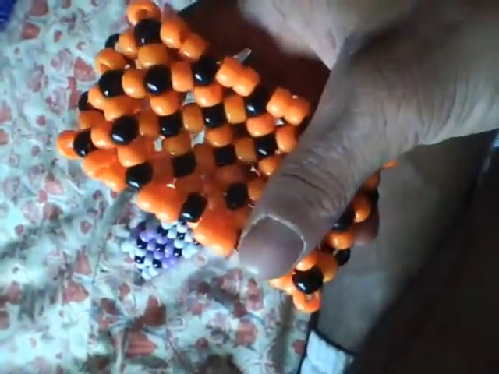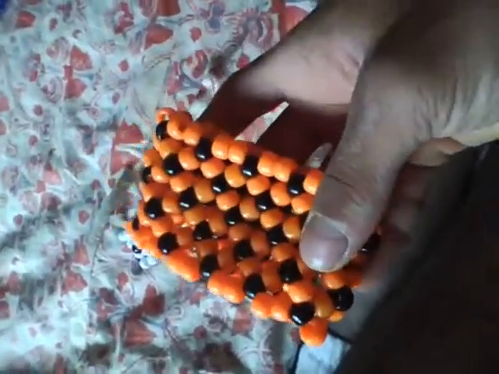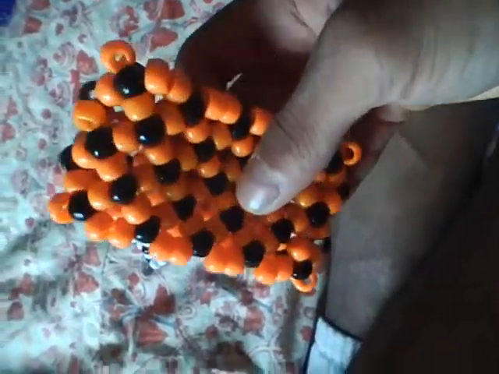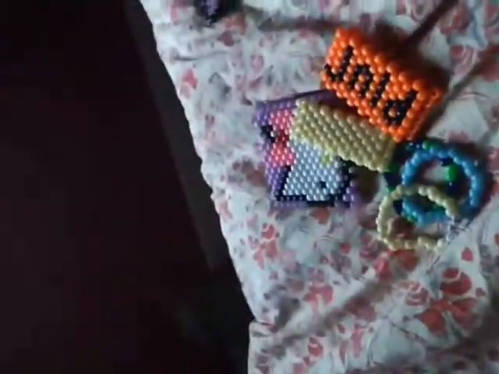So this one, it's pretty fun. This one might be a little bit hard, because the multi-stitch is easy, but the X base, sometimes you might not get it.